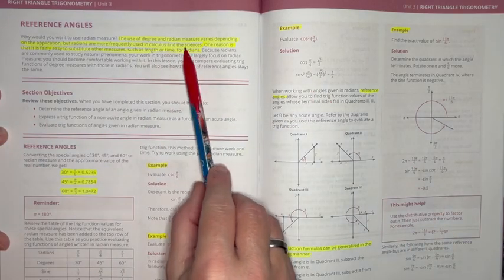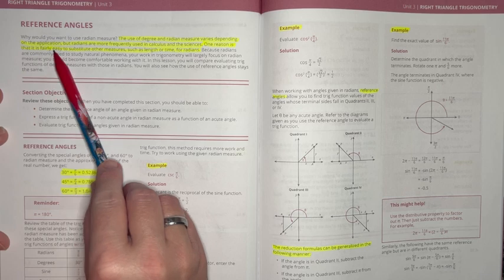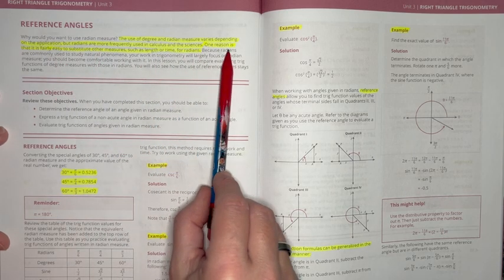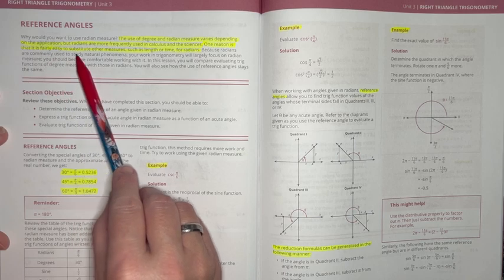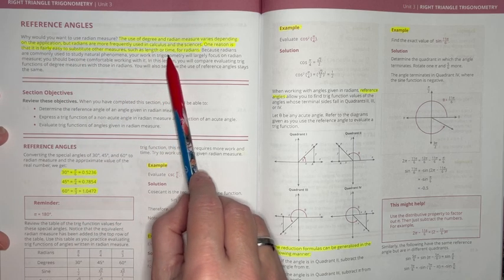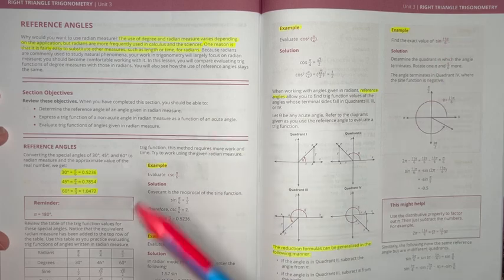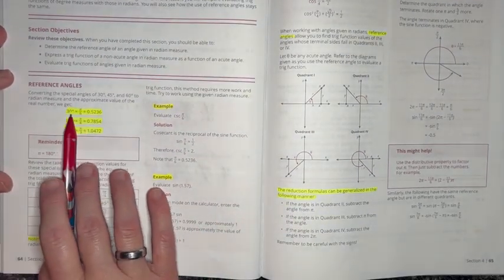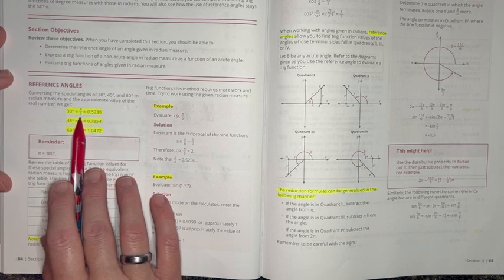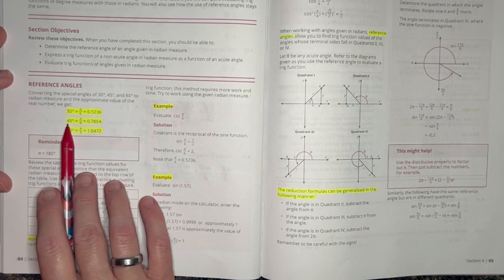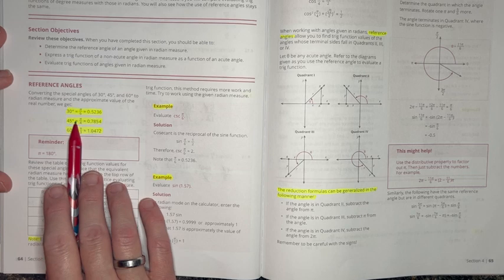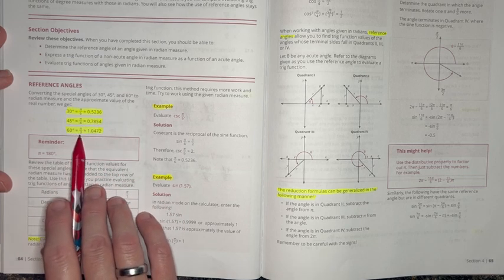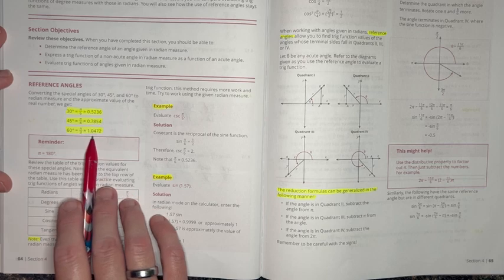The use of degree and radian measure varies depending on the application, but radians are more frequently used in calculus and the sciences. One reason is that they are fairly easy to substitute other measures such as length or time for radians. So looking at these reference angles, 30 degrees is pi over 6, which is approximately this, right? These are our special angles. Remember, 45 degrees is pi over 4, or approximately here, and 60 degrees is pi over 3, or approximately this.